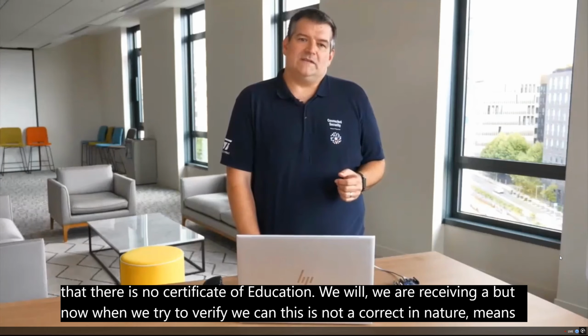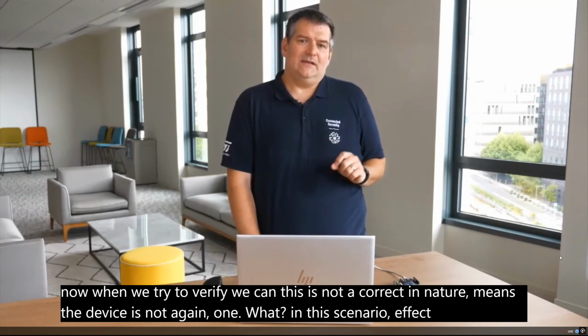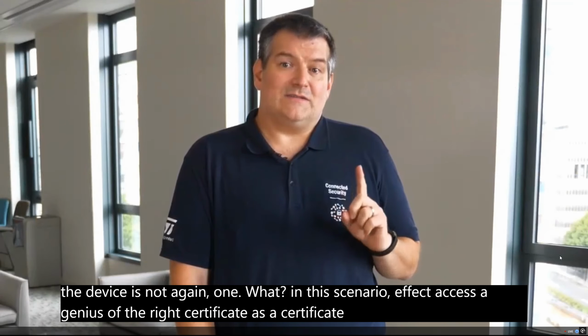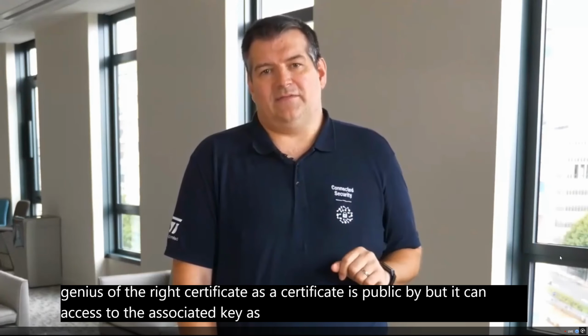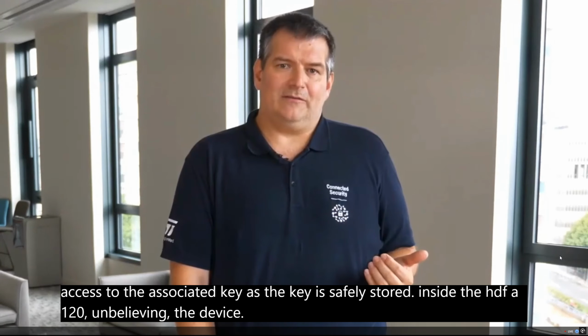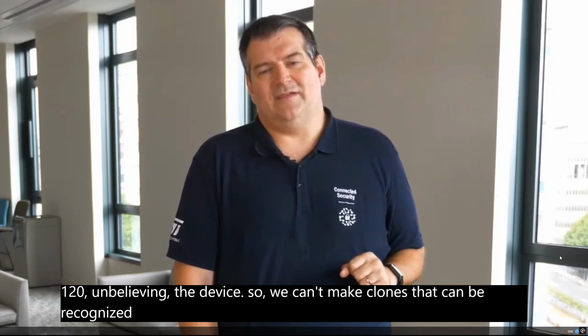What happened in this scenario? A fake device can access a genuine device certificate as the certificate is public by nature, but it can't access the associated private key as the key is safely stored inside the STSAFE A120 embedded in the device. So we can't make clones that can be recognized as a genuine device thanks to the STSAFE A120.